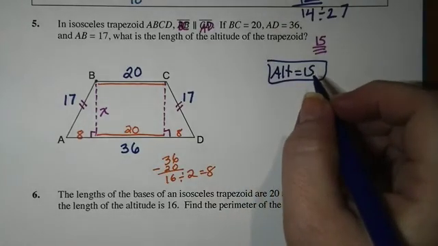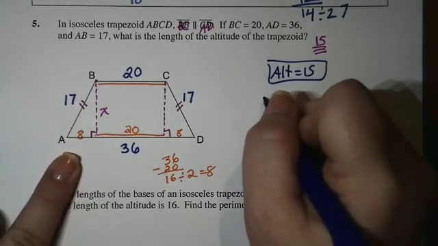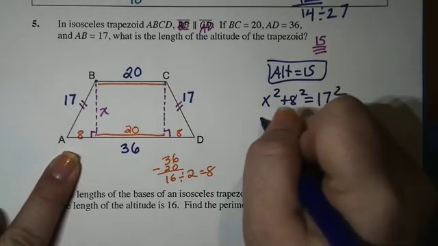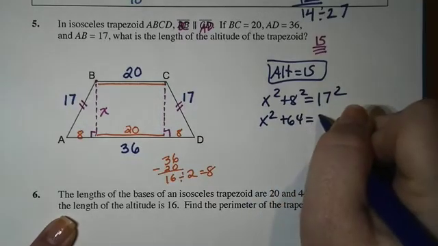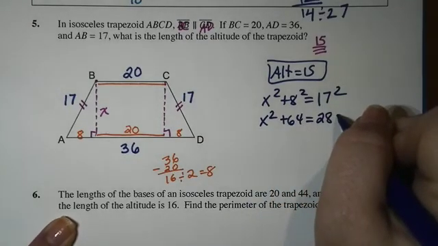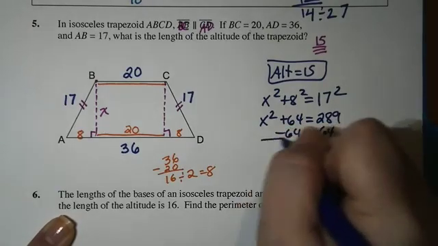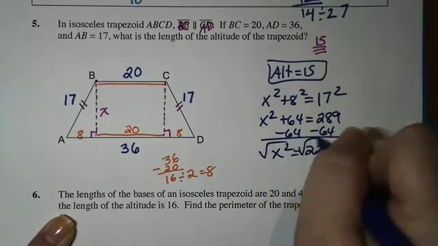But if you've decided not to learn those, you're just missing a leg of that right triangle. Leg squared plus leg squared equals your hypotenuse squared. And this is nothing that we haven't done now 100 times. Okay, so x is just going to be equal to 15. And that's it.